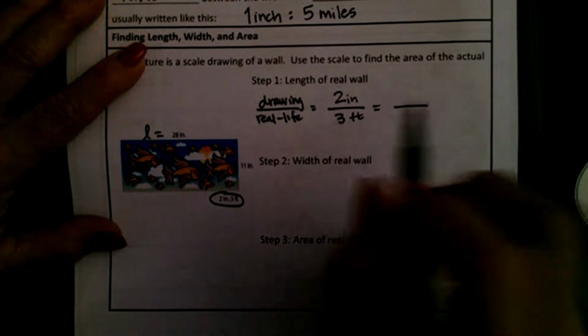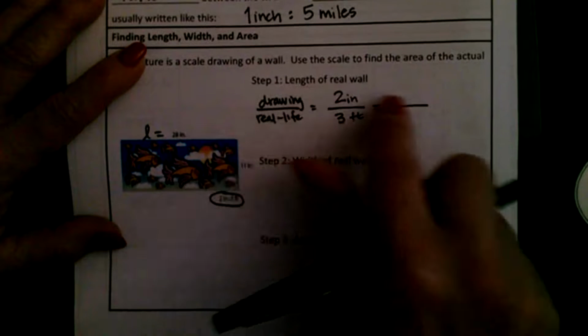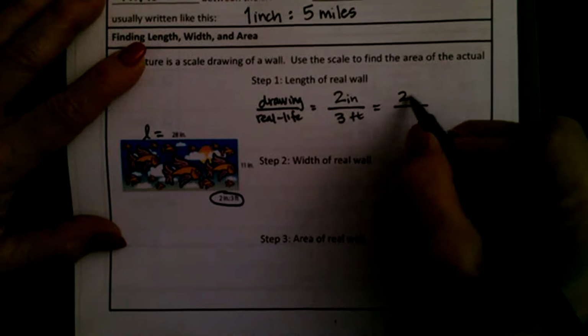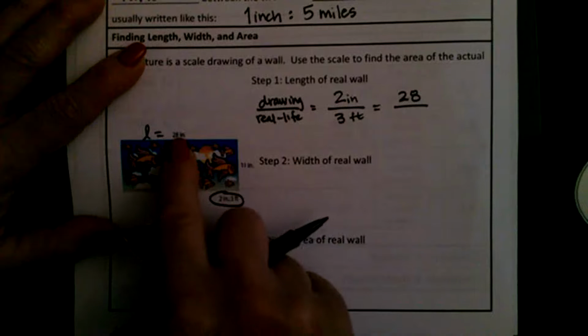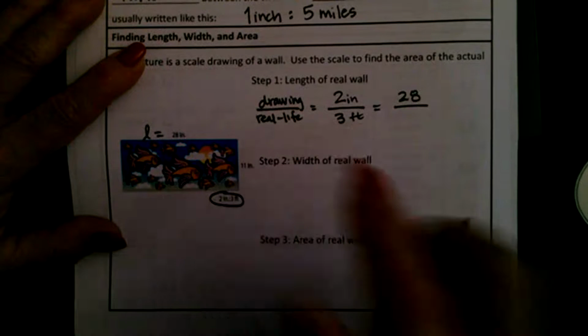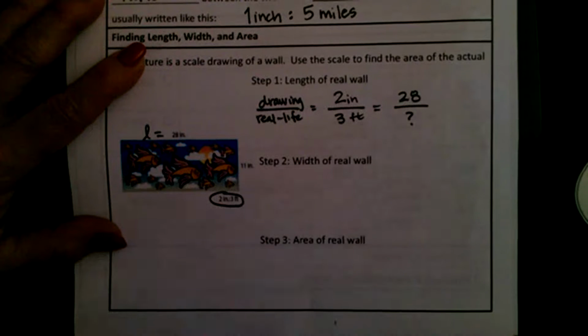Then what we want to know is what is the real life length of the wall if the drawing is 28 inches. So all the drawing numbers stay on top, 28 inches, and you see that right there. And real life, we want to know what is the real life length.